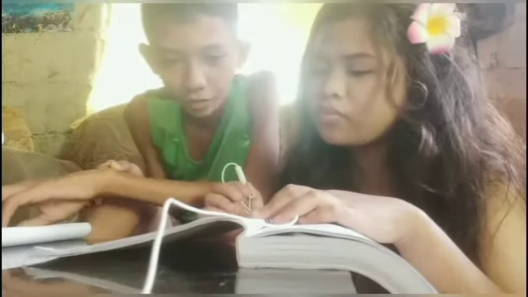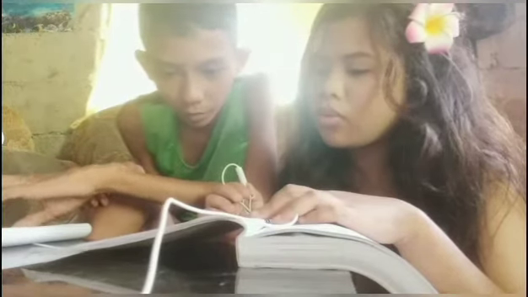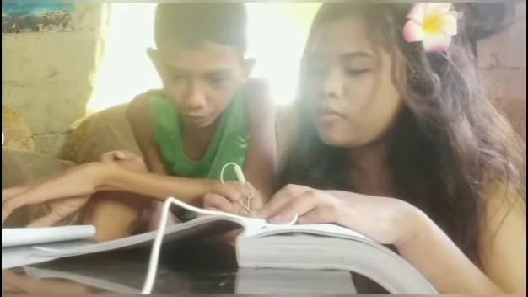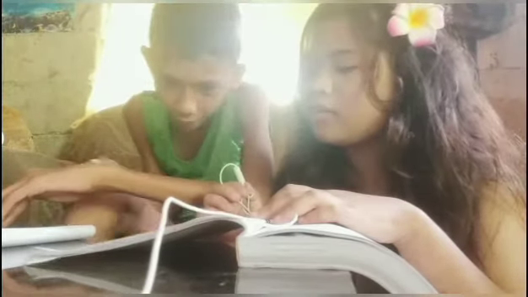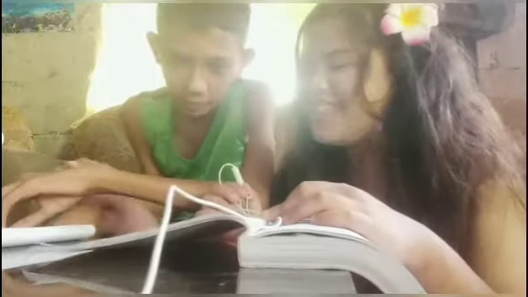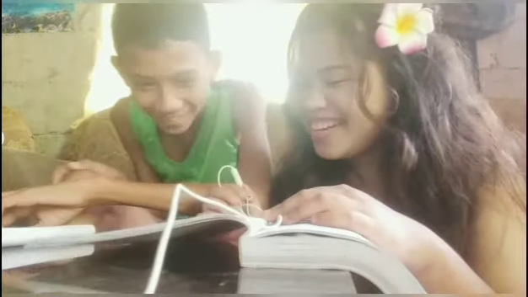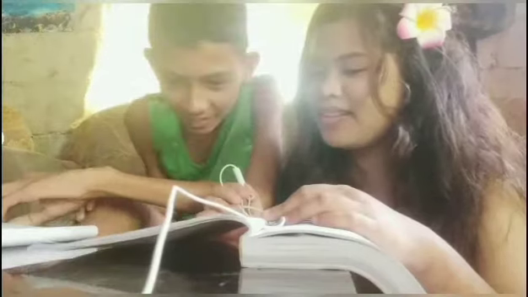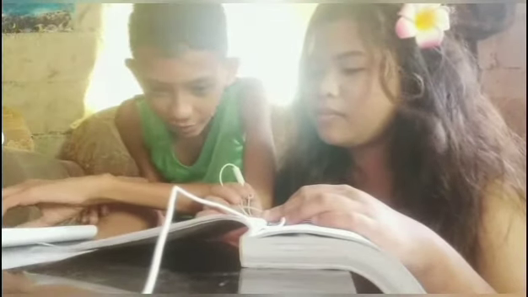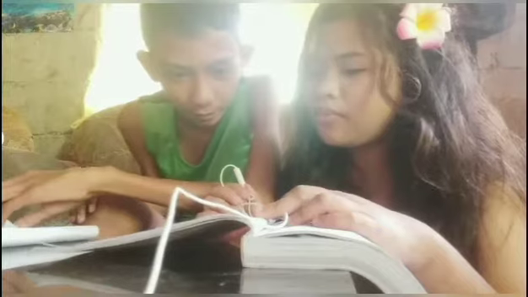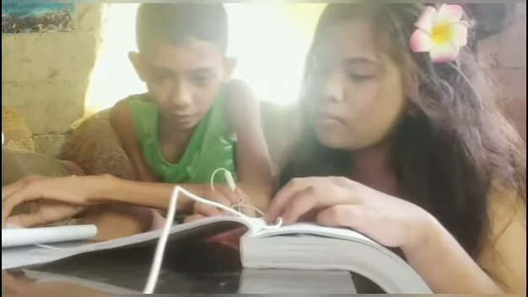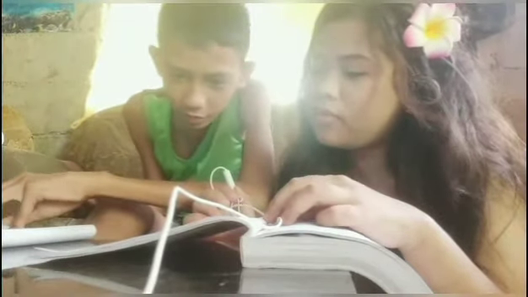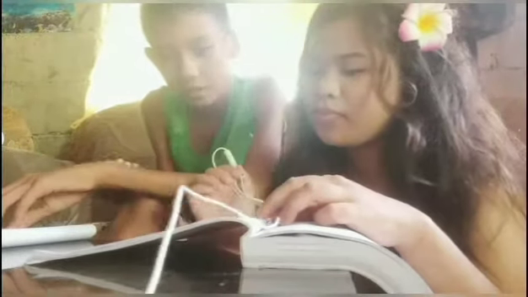The first version of the front crawl featured a scissor kick, which was based on a stroke used by native South Americans.